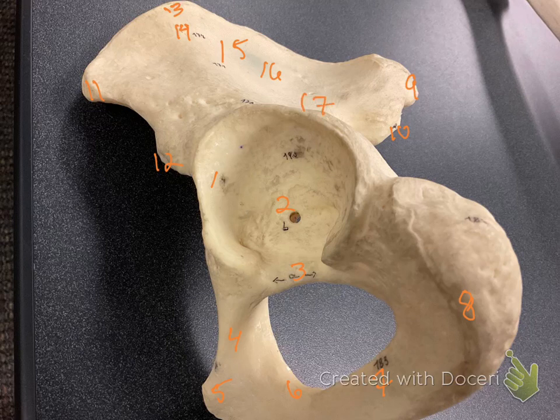All right, so number 1, we have the lunate surface. 2 is the acetabular fossa. 3 is the acetabular notch. 4 is superior pubic rami. 5 is the pubic tubercle. 6 is the inferior pubic rami. 7 is the rami of the ischium. 8 is the ischial tuberosity. 9 is the posterior superior iliac spine. 10 is our posterior inferior iliac spine.